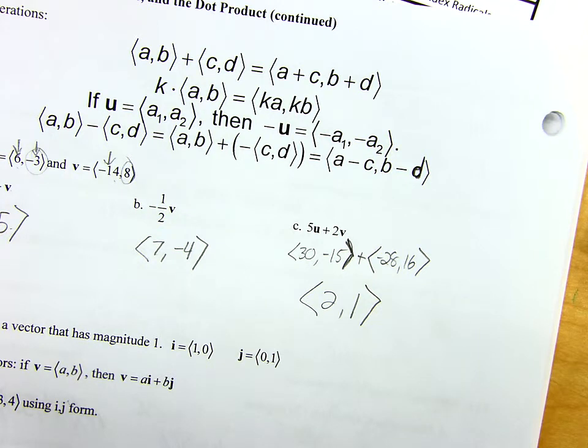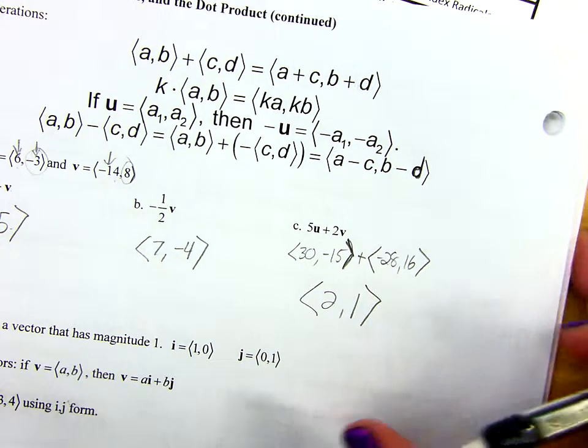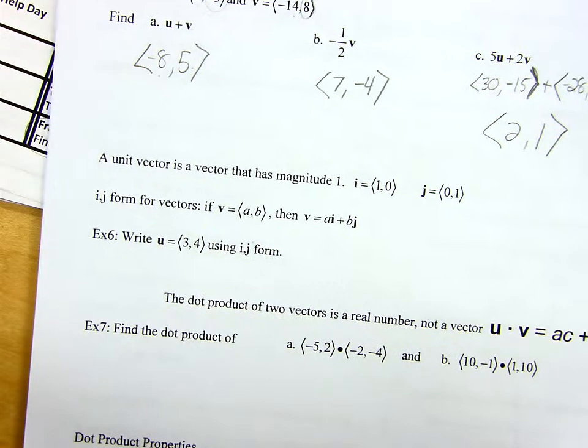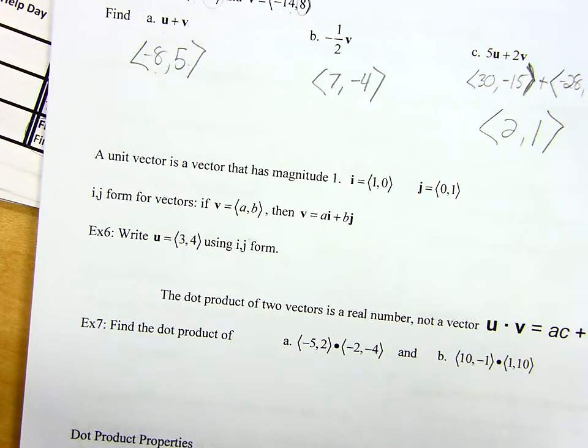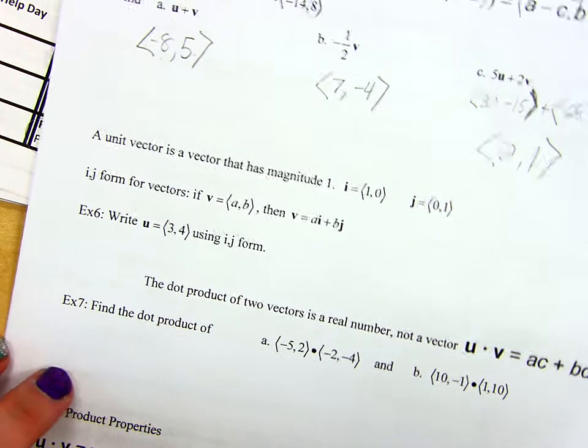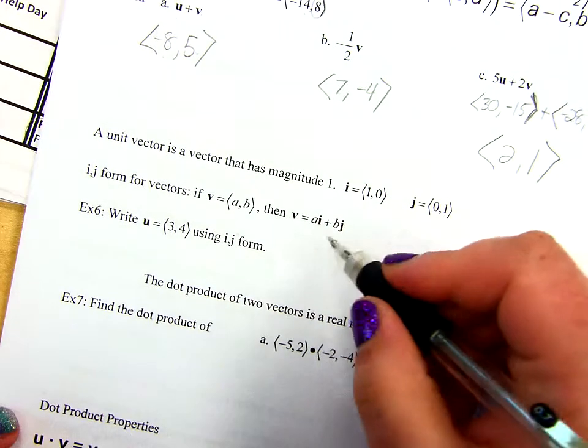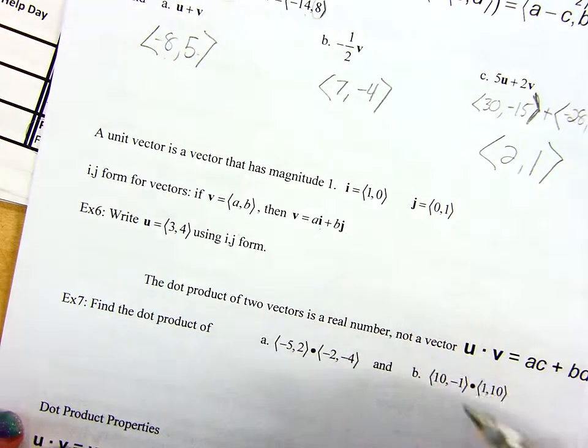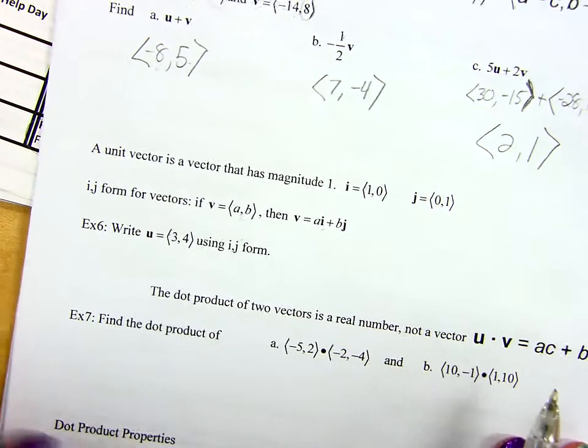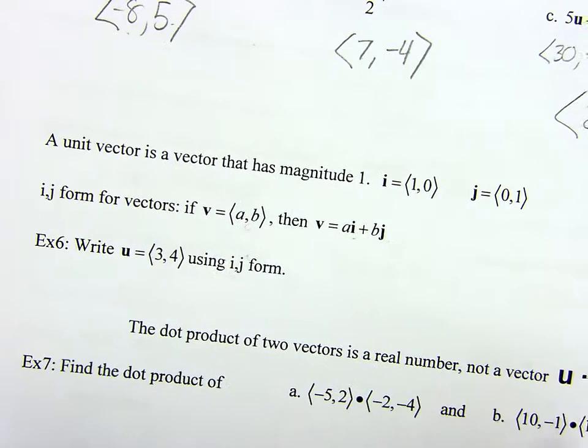Okay, so there's another way to write vectors. Instead of using A's and B's in the pointy brackets, it's using i and j notation. I remember when I took physics in college, it was all ij notation, and I was used to this one, so it was weird. But anyway, ij notation, same thing.